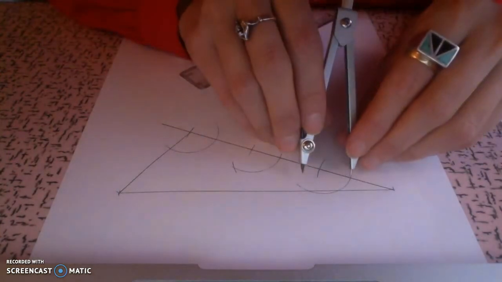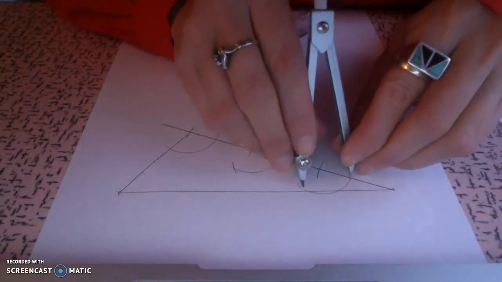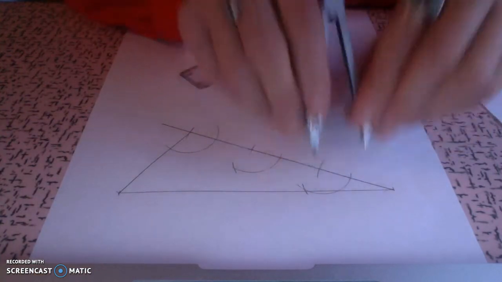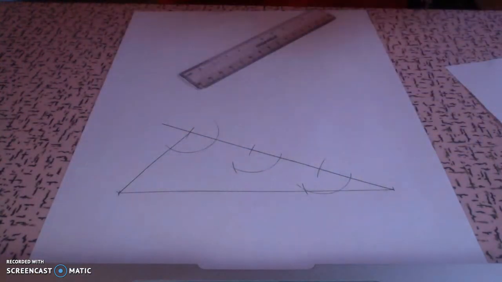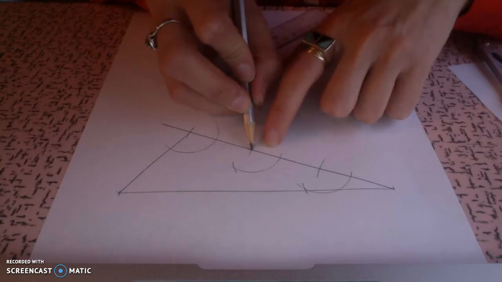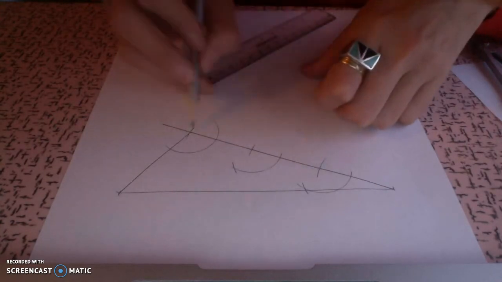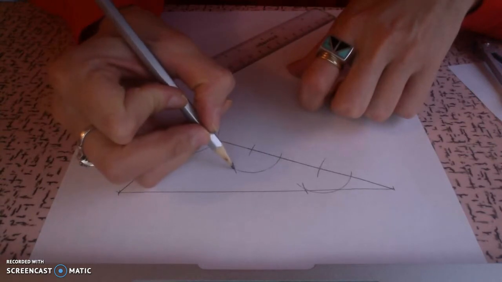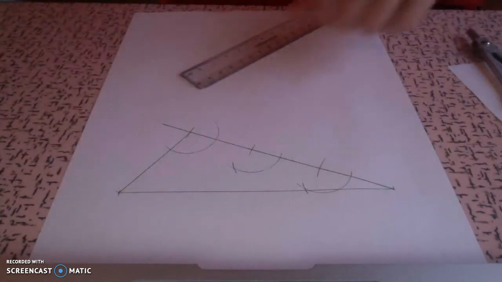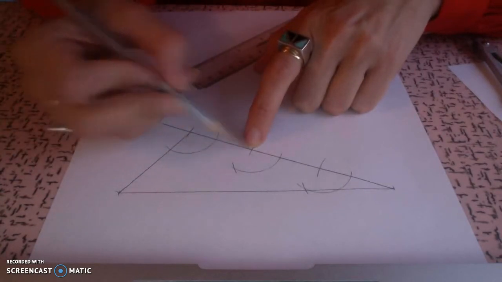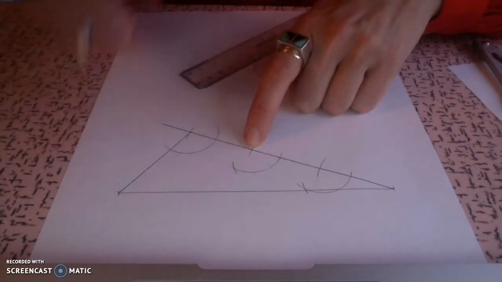One more time. It's going to cross that other arc. So now, notice we have our original intersections here and here and here. And then we have these other intersections that we made to find out the right angle to make our lines so that they are parallel to this line here.